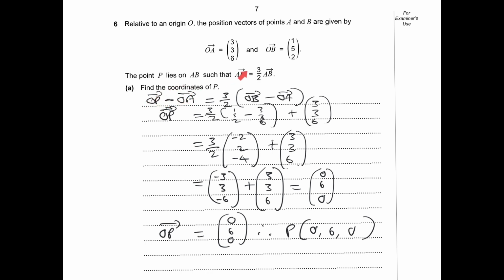That's my AP there, equal to 3 over 2 of AB. AB is OB minus OA. Of which OB I'm given, that's (1, 5, 2), minus OA, which is (3, 3, 6).